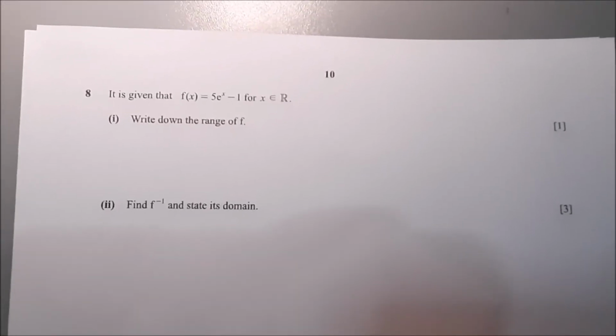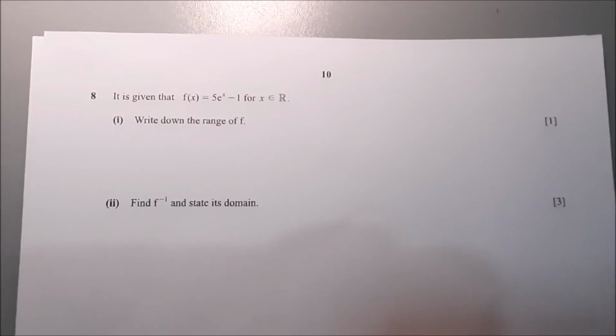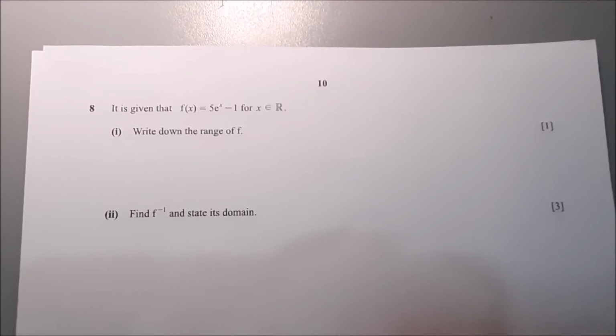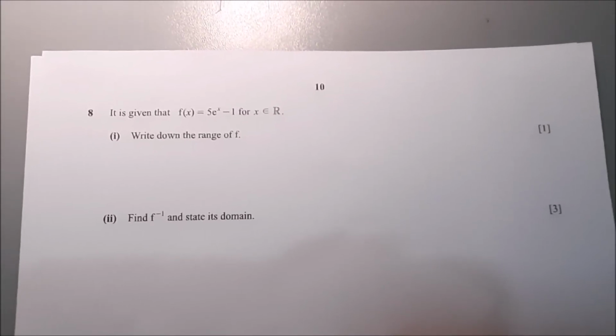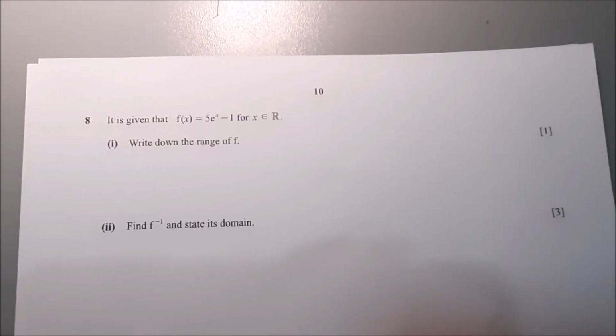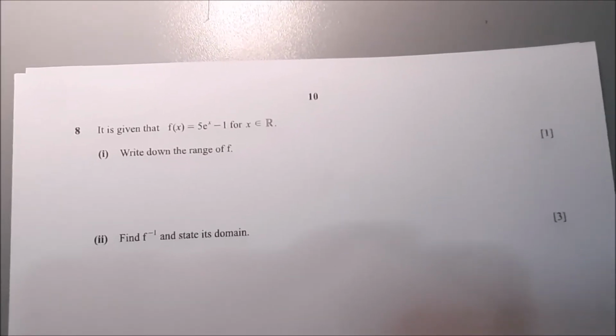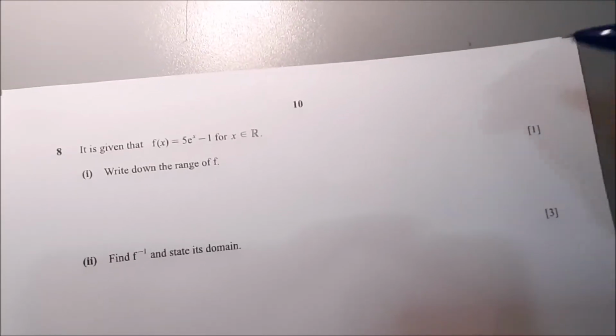Question 8. It is given that f(x) = 5e^x − 1 for x an element of all real numbers. Part 1. Write down the range of f. For this kind of question, you have to know how the graph looks.